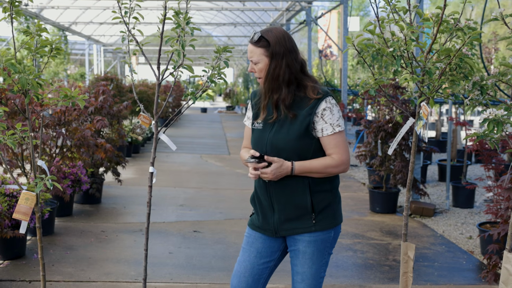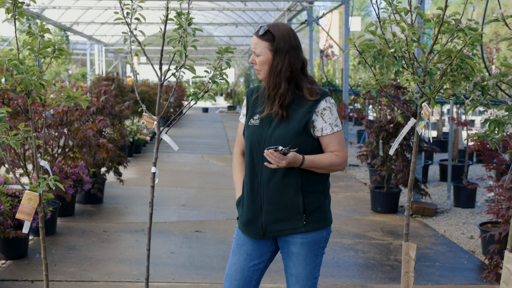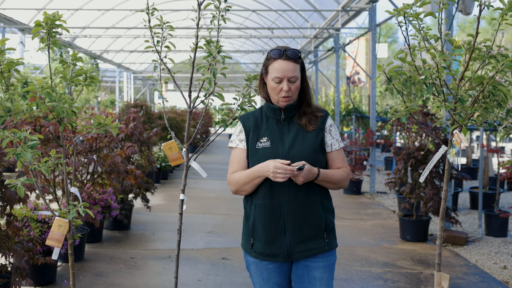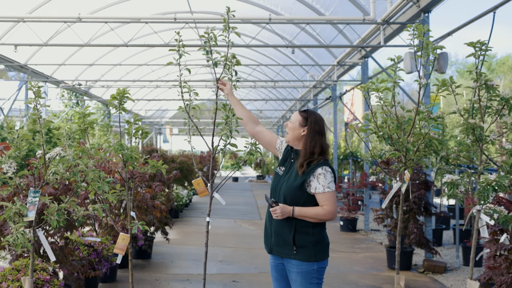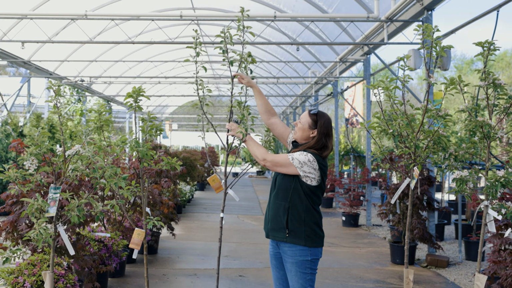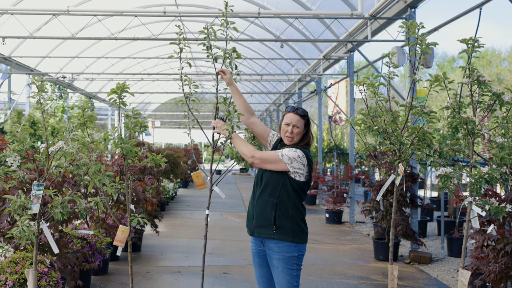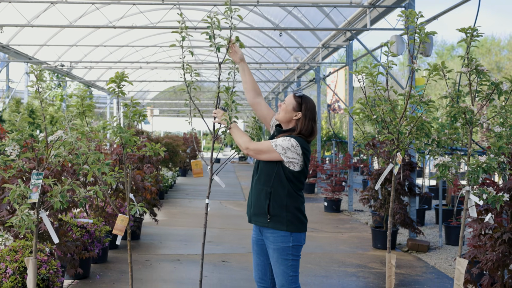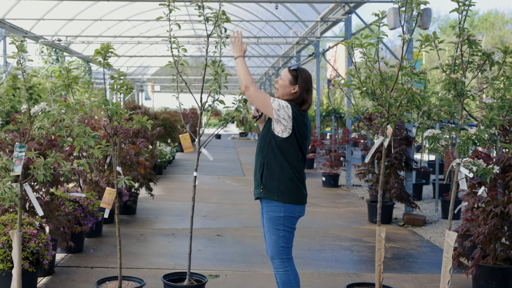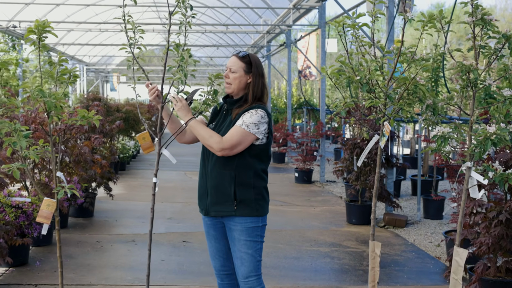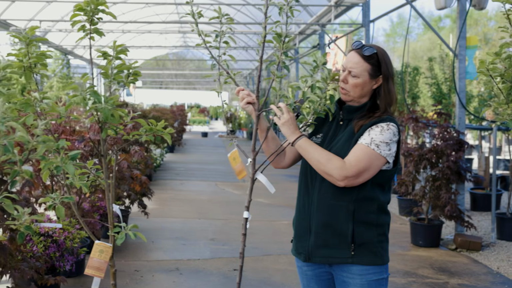Now, with pruning, again, with apple trees, you really want to develop a very healthy structure. So the apple trees can be pruned two different ways. The one way is to keep a central leader. So that's your middle branch. This one's kind of showing the middle branch here. There was a leader here, but they pruned it off before it came into the garden center. And now this branch is starting to take off as the central leader, okay? Then the branches around the central leader need to be at a 45 degree or lower angle, okay?